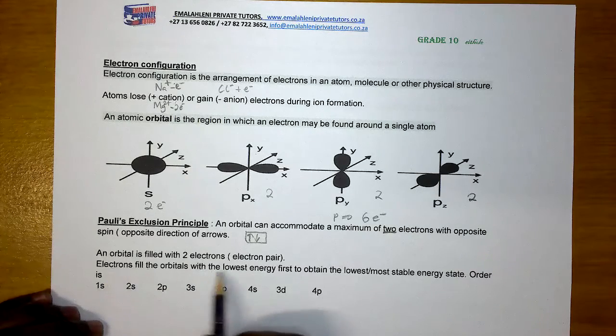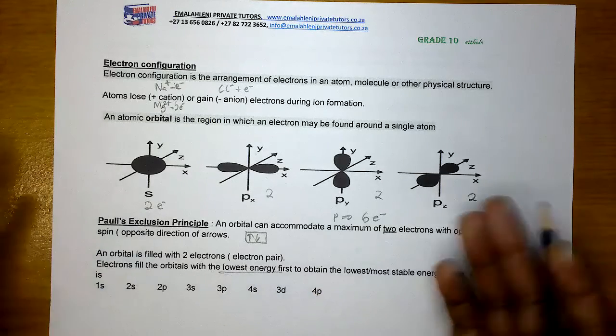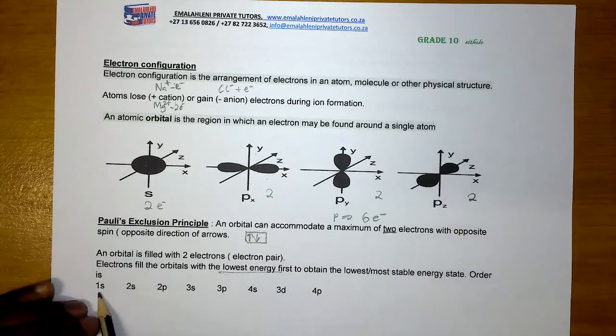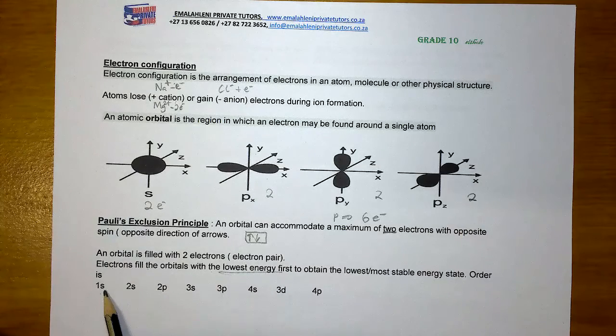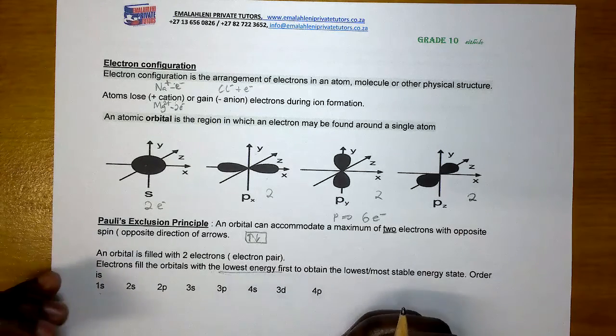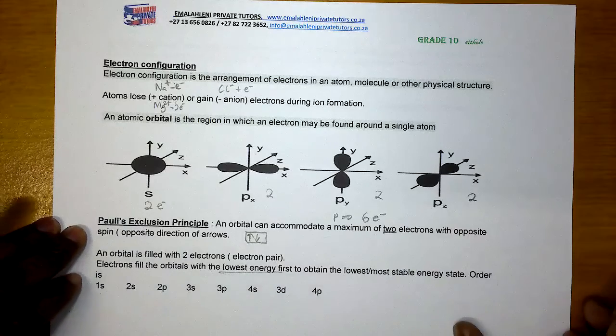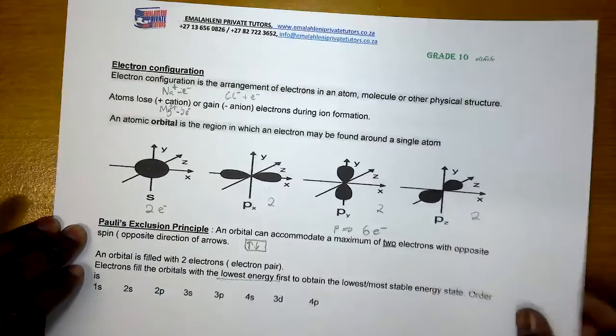Fill the first orbital with the lowest energy. So whenever you are filling electrons, you fill first the smallest orbital, which is the lower energy, which is the s orbital. So the s orbital must be filled first, irrespective of whether it is in the first energy level, second energy level or third energy level, it must be filled first. That's your lower energy orbital.